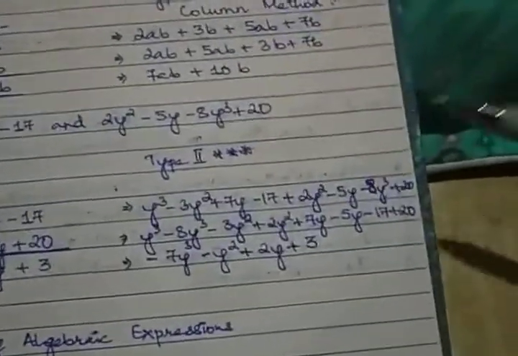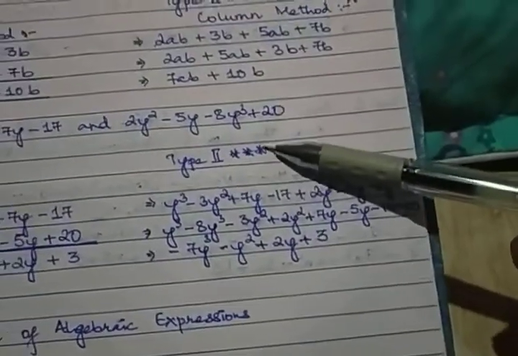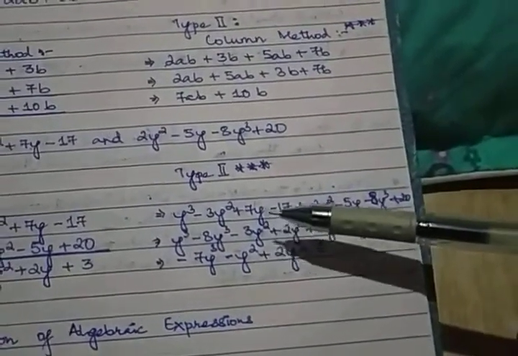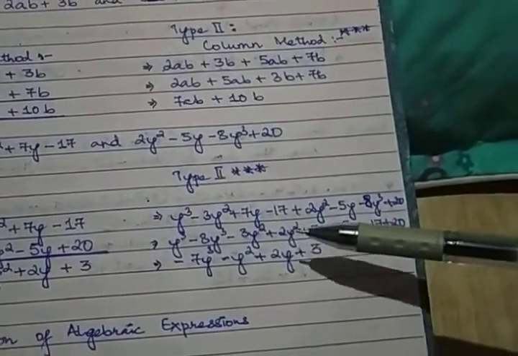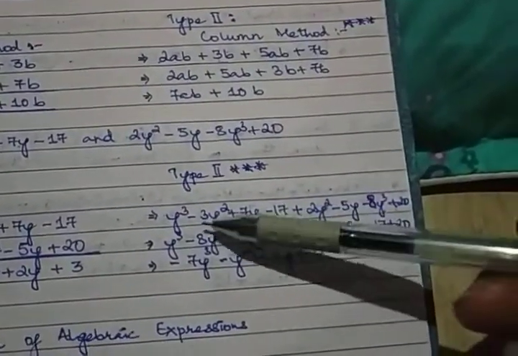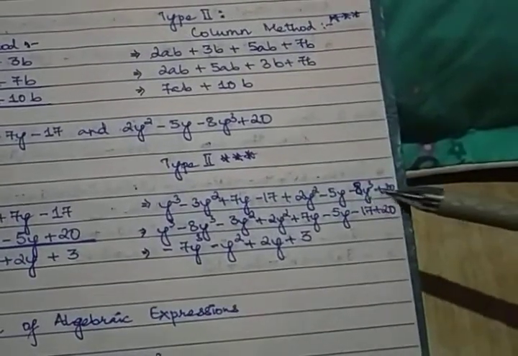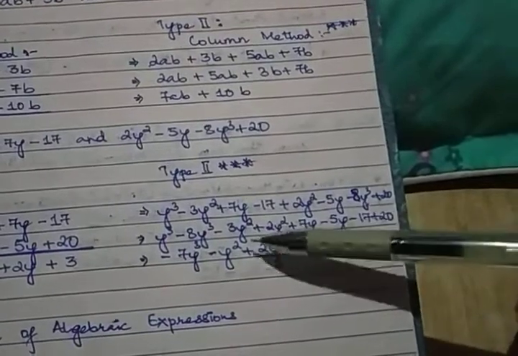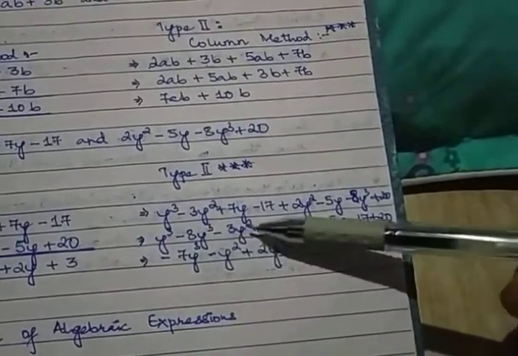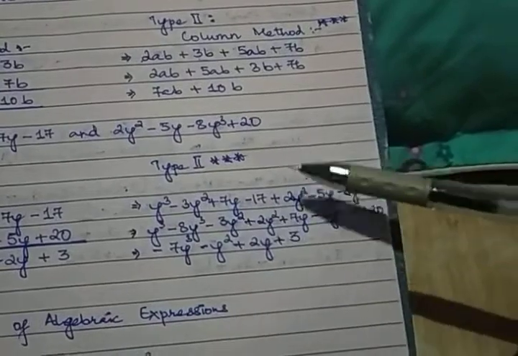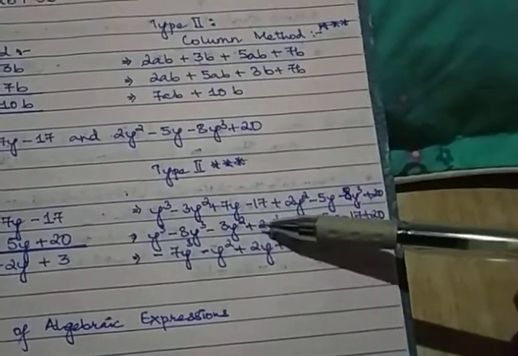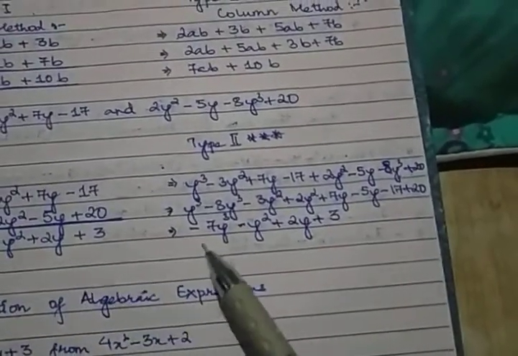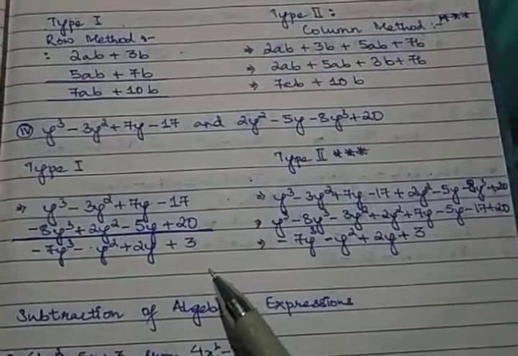Okay. Now for type 2, it still has a 3-star mark, so it's very important. The column method is very important. In the second case, when you add them up, I have simply placed them in a row. Secondly, I have arranged them, and after arranging them, the like terms can be added or they can be subtracted. So according to the signs, I have operated them all. Even though you follow the type 1 or type 2 method, that is the row method or the column method, you will get the same answer. See, you'll get the same, isn't it?